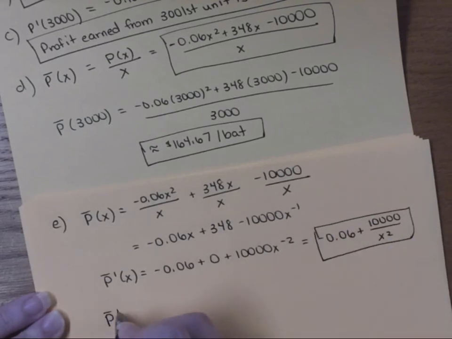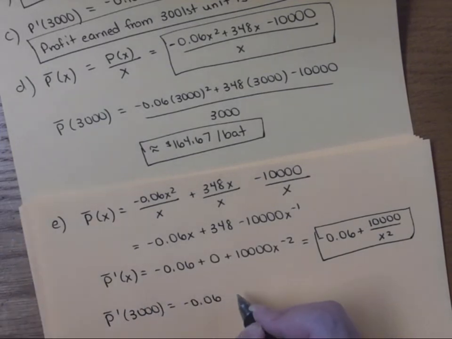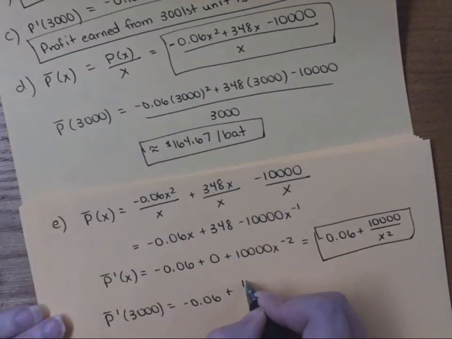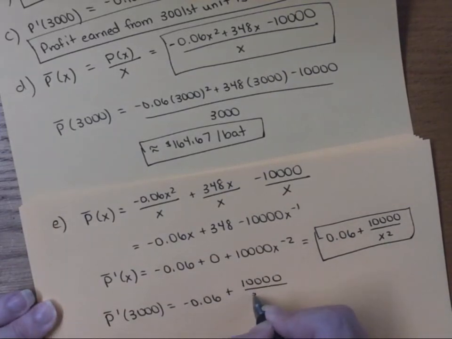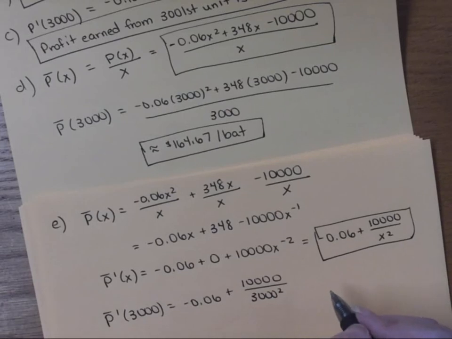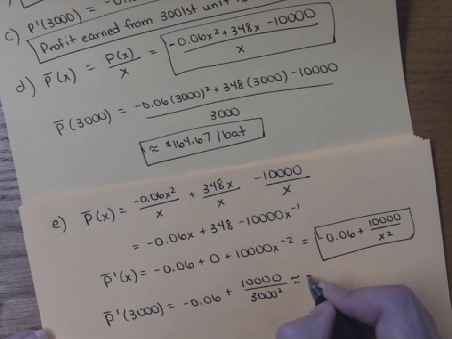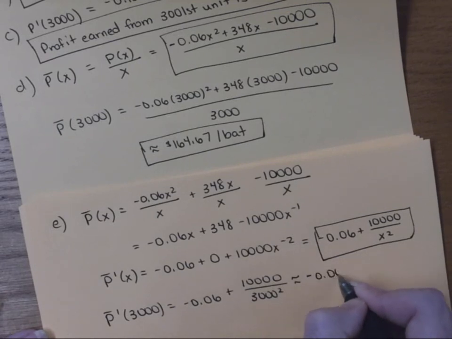And then last, plug it in and talk about what it means. So negative 0.06 plus 10,000 over 3,000 squared. Okay, remember we're talking about money, so you would round this to the nearest penny, but I think it works out to be a negative 0.06.